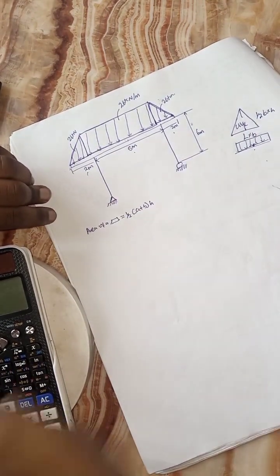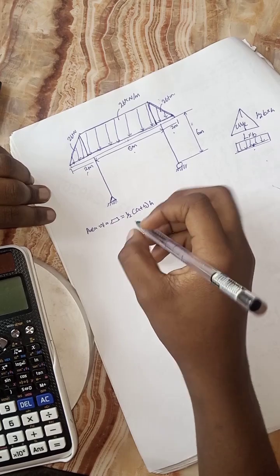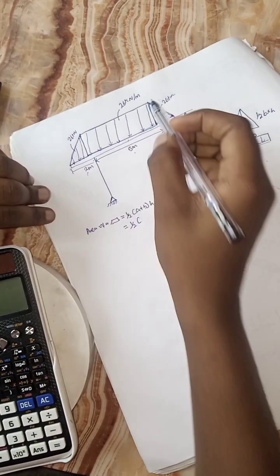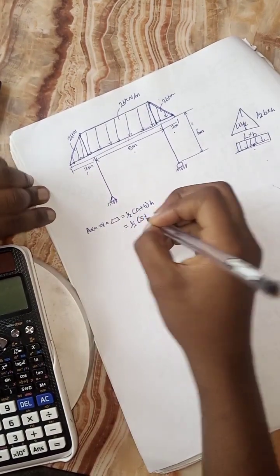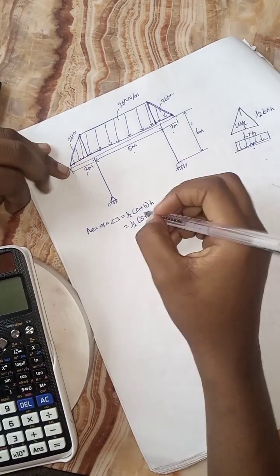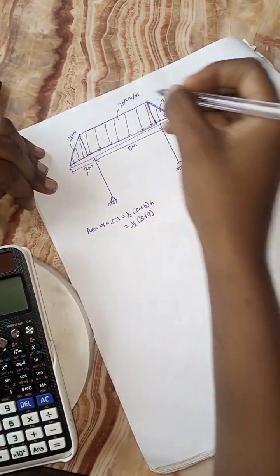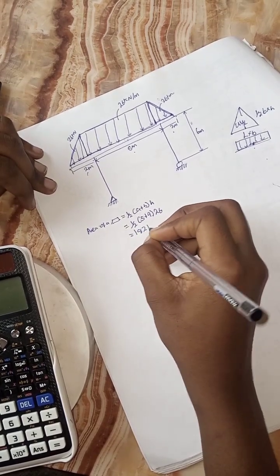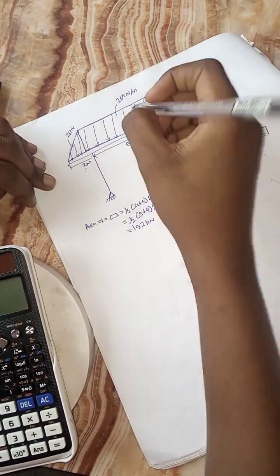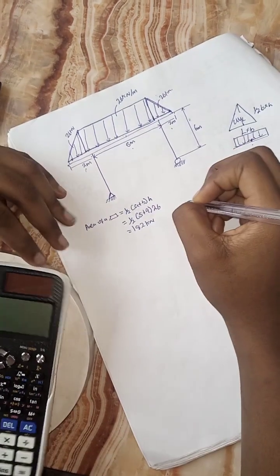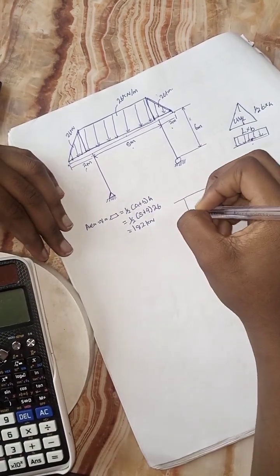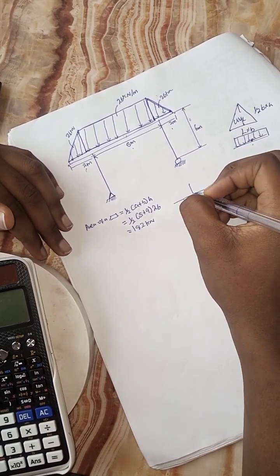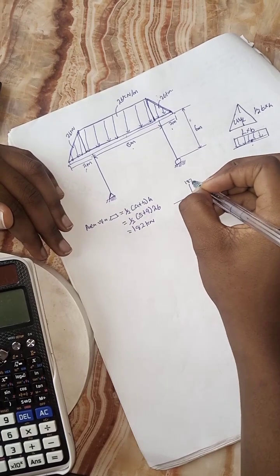So we are just going to say area of a trapezium is 1/2 open bracket a plus b close bracket height, which is equal to 1/2 into bracket. A is from here to here, that's 5. Plus B is from here to here, that's 9. Close bracket. Our height is 26. And what do we get? We get 182 kilonewton. Where we want it to act, let me just draw it here. We have a mini diagram, so we have a point load of 182 kilonewton acting at 4.5.